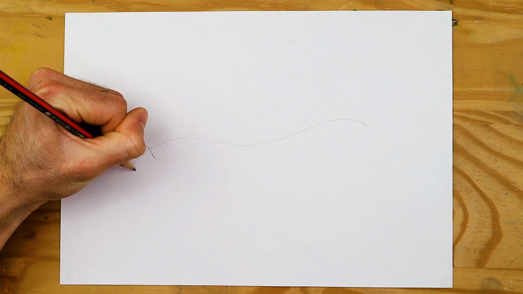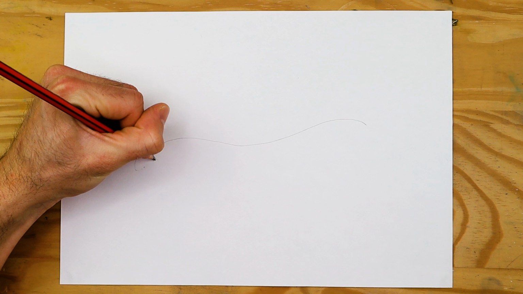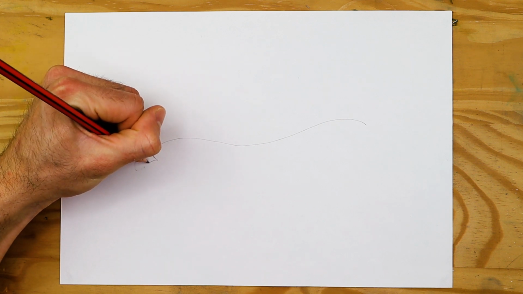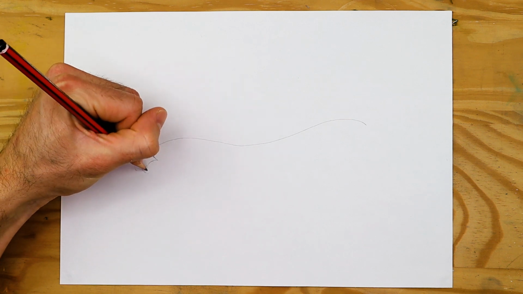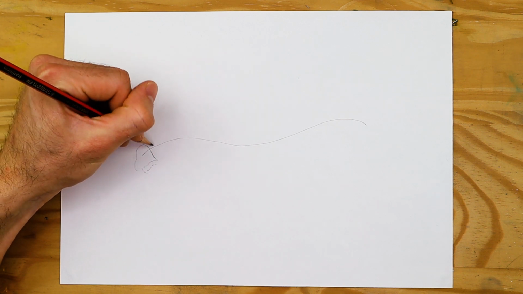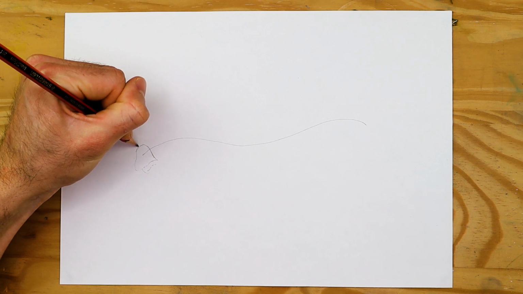In today's tutorial we will be looking at how to draw a caterpillar. More specifically, we will be looking at how to draw the black swallowtail caterpillar, and we will be doing this through the use of some specific mediums such as graphite pencil, colored pencils, and some ballpoint pens. So with that being said, let's get into it.